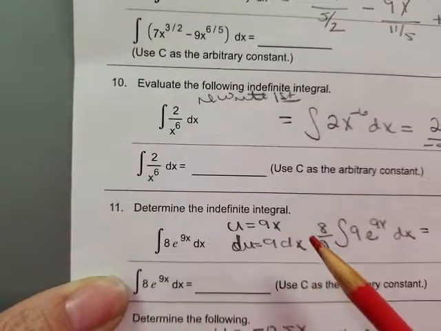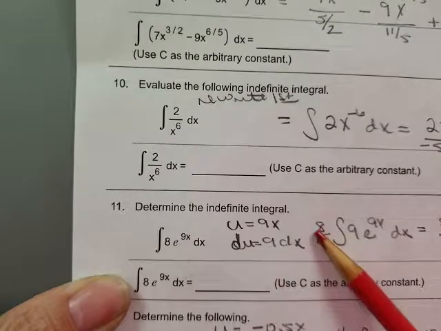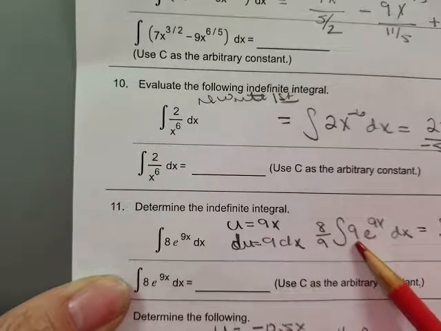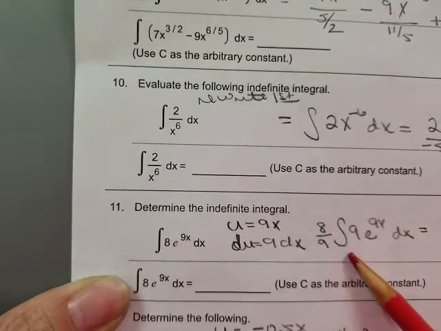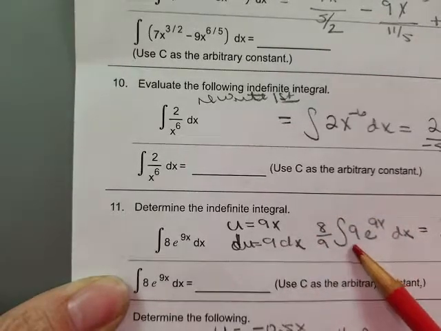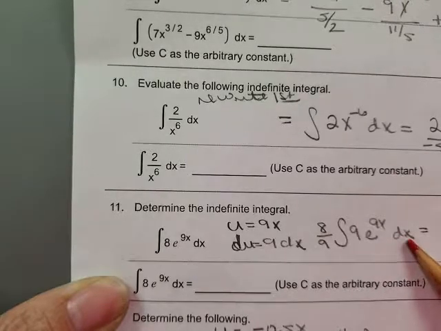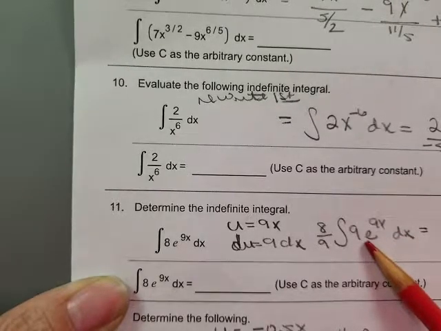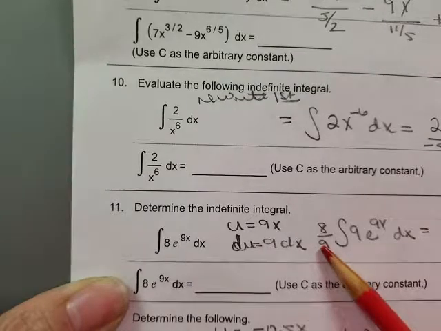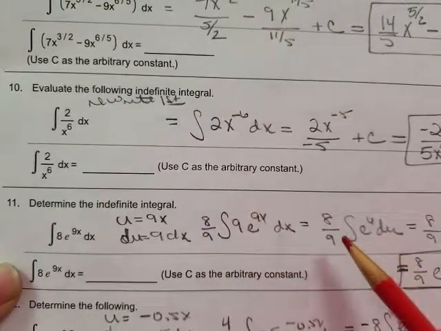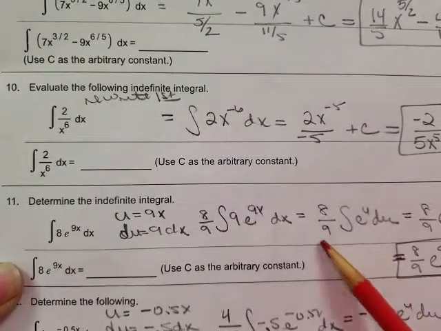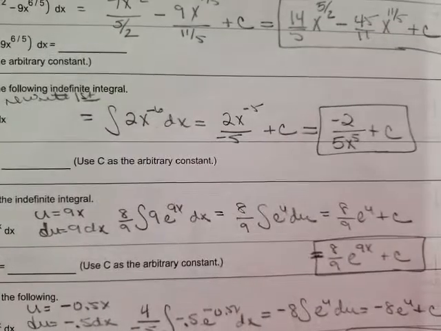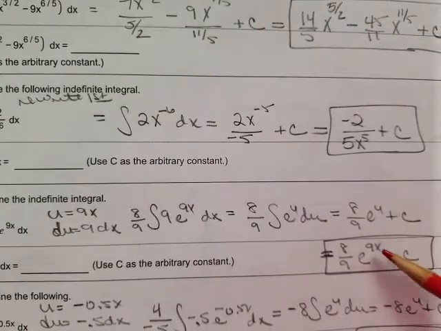So what happens is I factored out this 8 to the front. I know I need to have a 9 times in here, so I also had to divide by 9 to keep this the same expression as the original. Now this 9 and this dx happen to be my du, and that right there is my e to the u. So I end up with a coefficient of 8/9, the integral of e to the u du. Now when I integrate that, I'm going to end up with 8/9 e to the u plus c. Plug back in for this u, which was 9x, and there's my final answer.